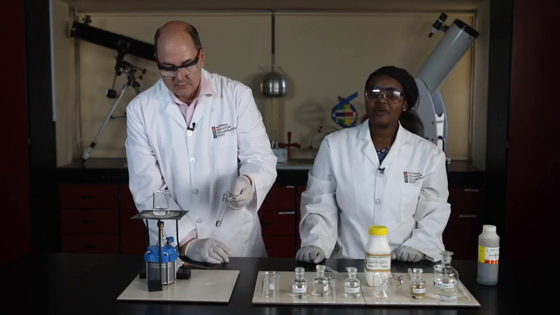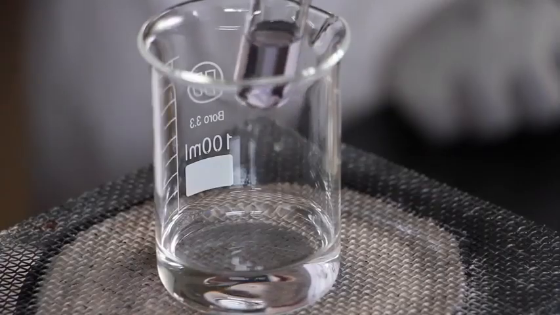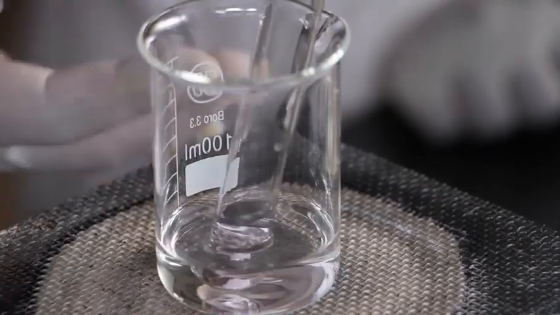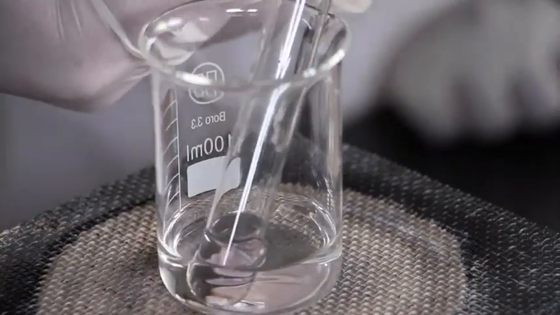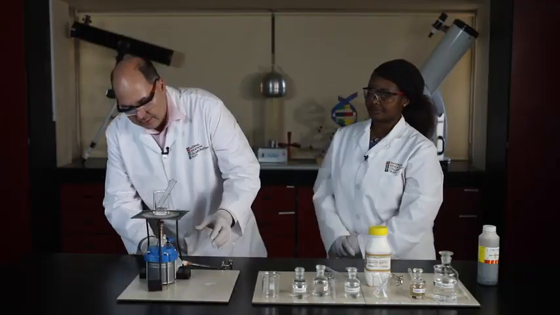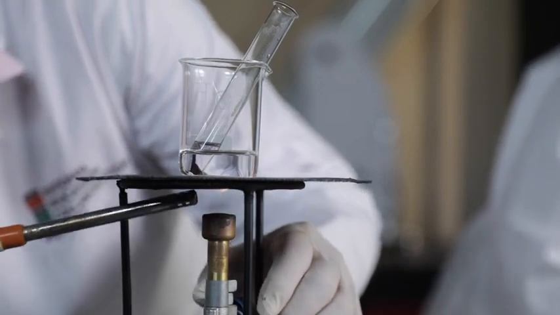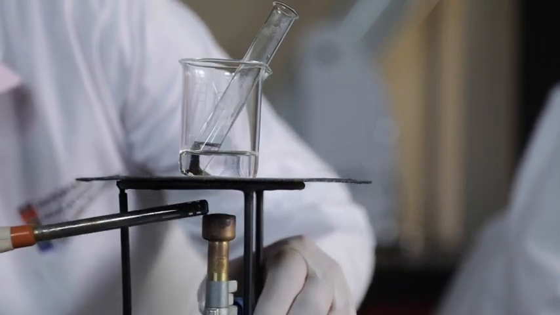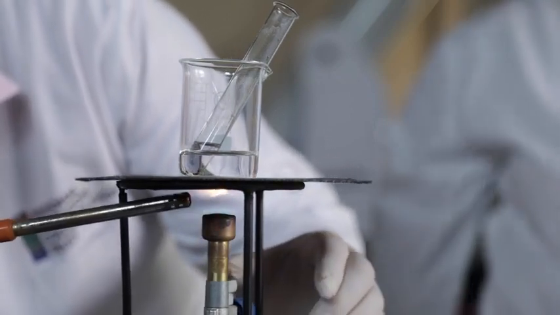Right. The water bath is ready. John, please put the test tube in the water and let's heat the mixture. Now we're lighting the Bunsen burner. And there we go.